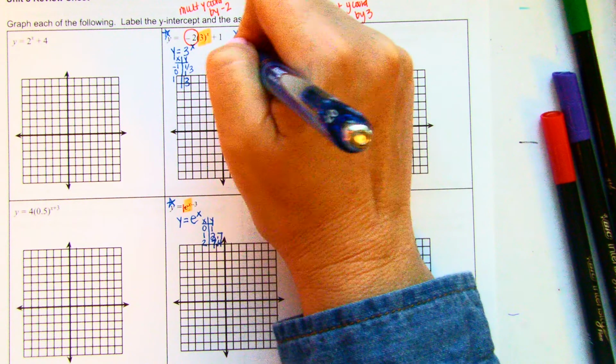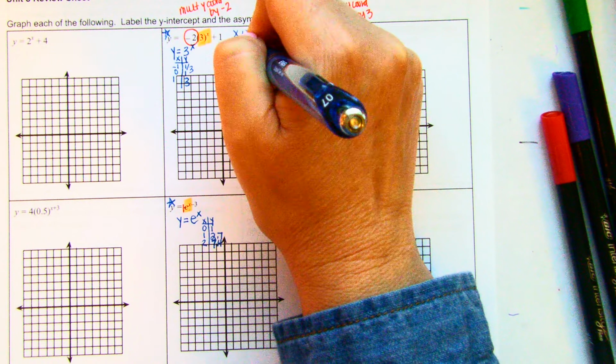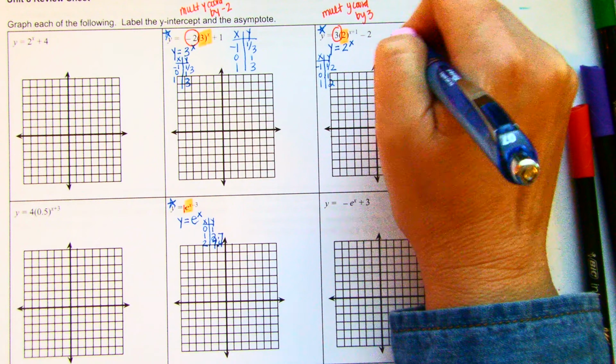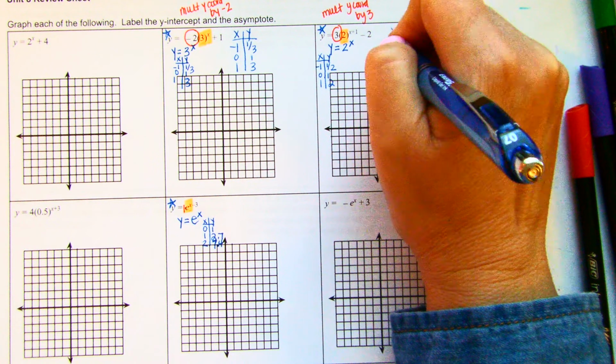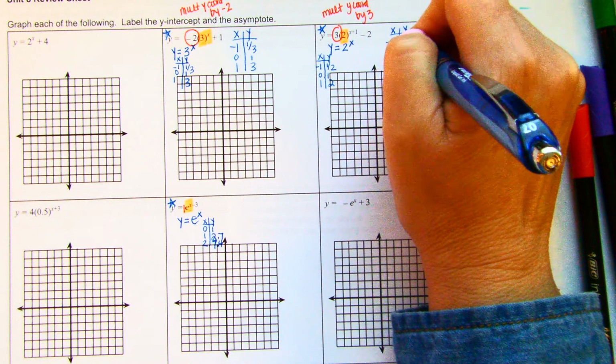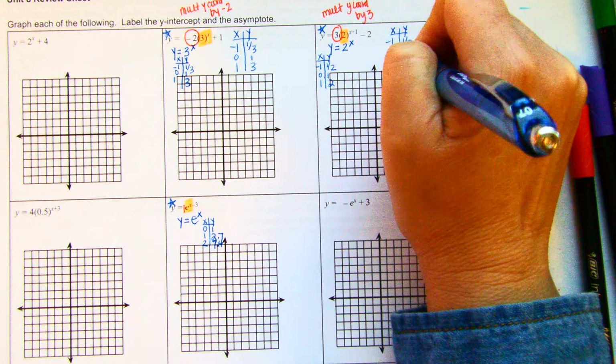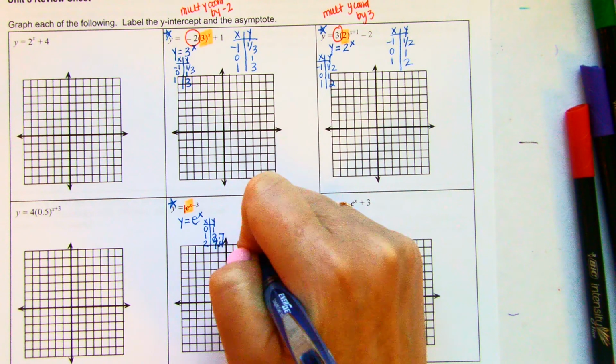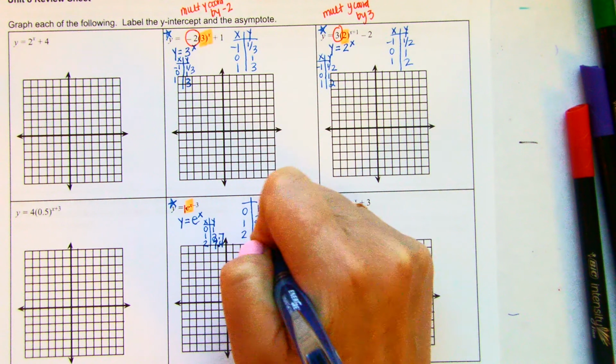I should have just done this here to begin with so there's more space, because it's a little tight over there. So I'm just going to rewrite this. Did not plan ahead very well. That's okay.